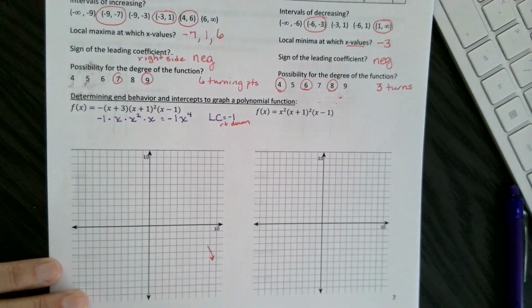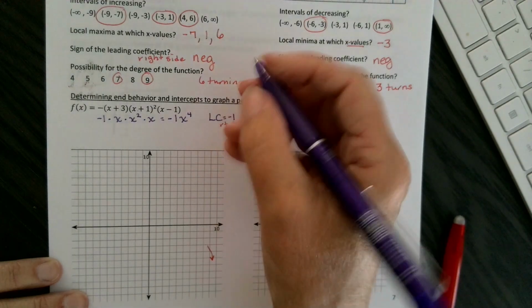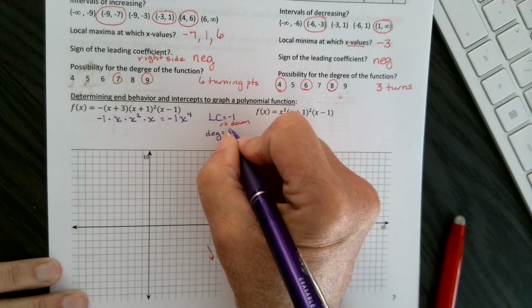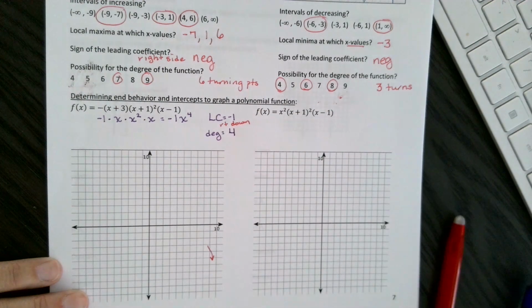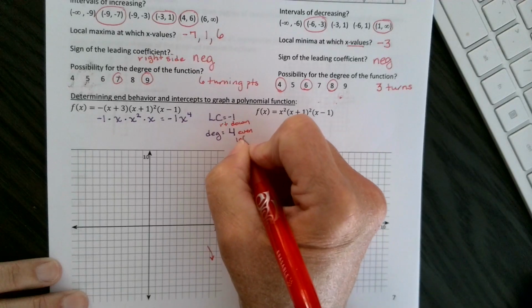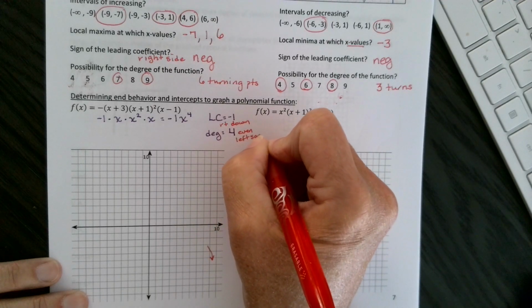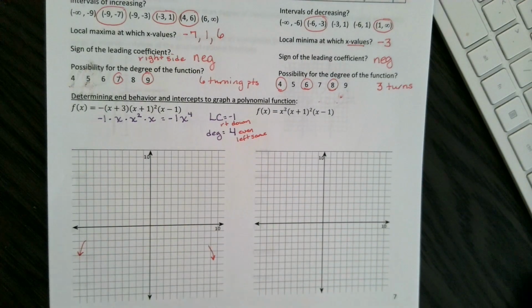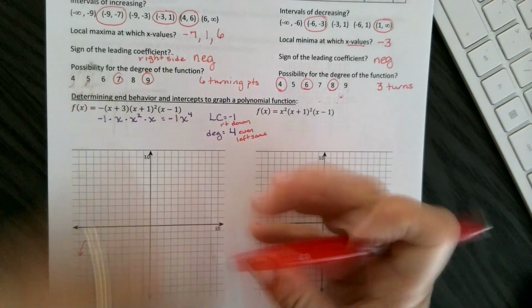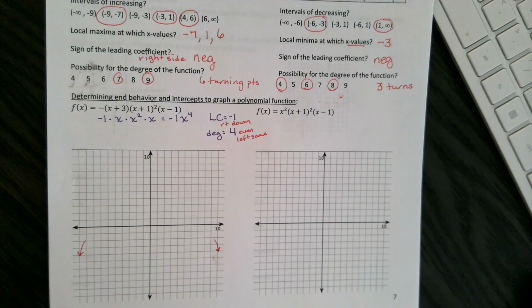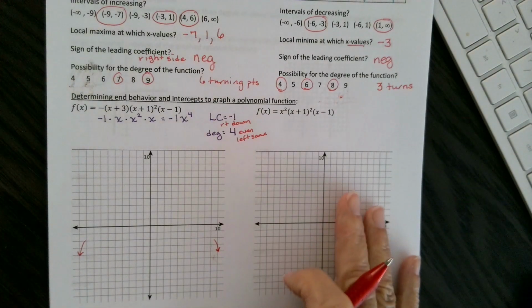So I'm just going to do that. It's just hanging out there for now. Then my degree is 4. That's even. So my left is the same. It goes the same direction. So it's going to go down. So again, I just do something that looks like this on my graph. Probably not even going to use those. I will use it to a certain extent, but I'm not going to connect it probably.